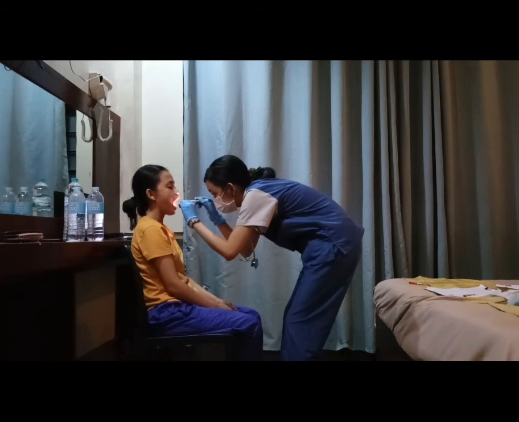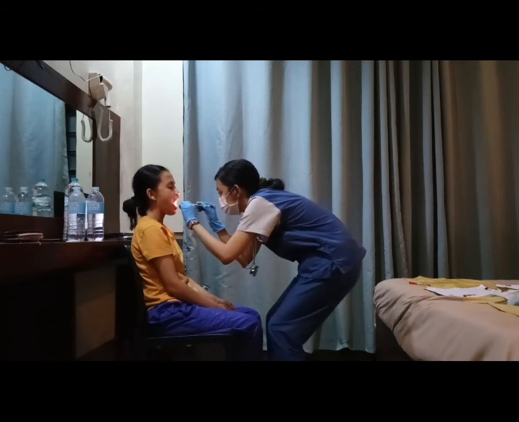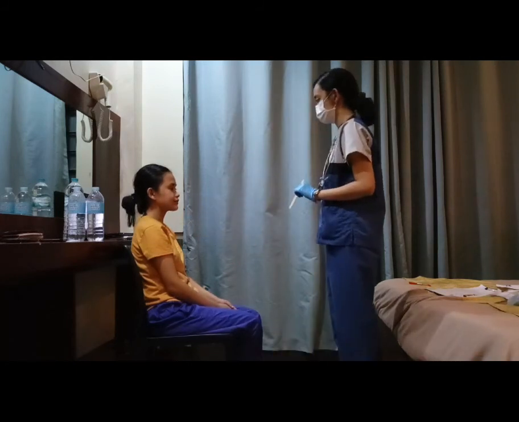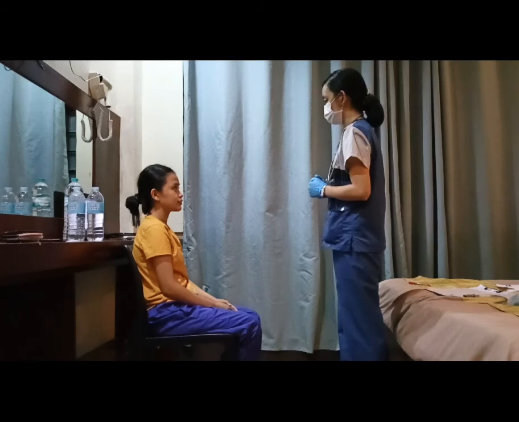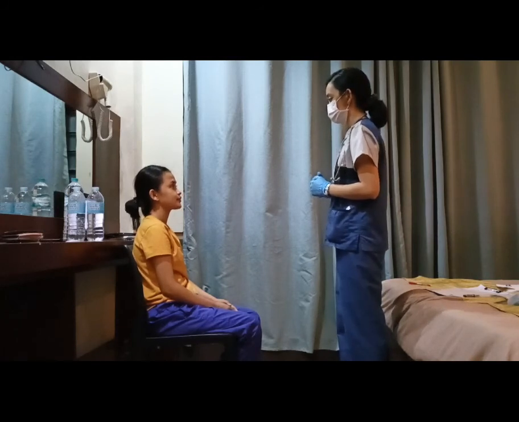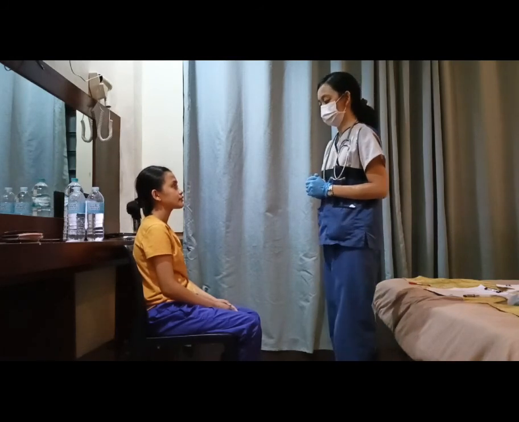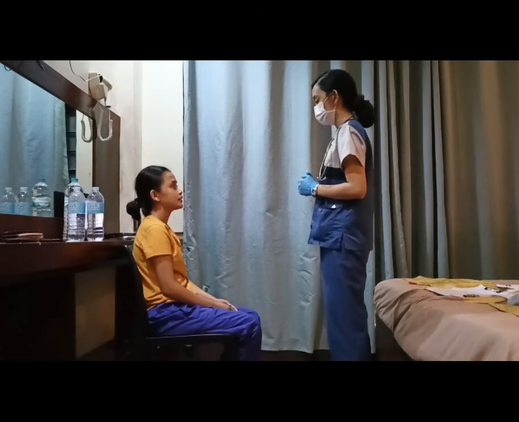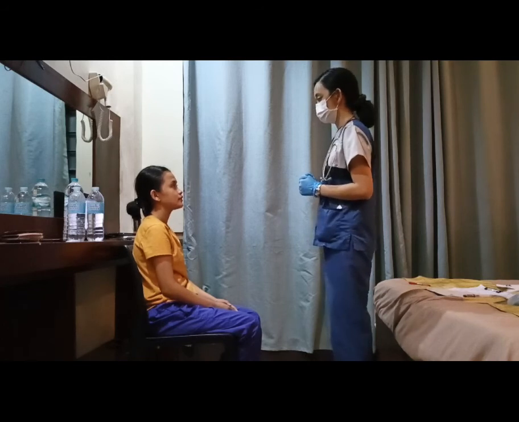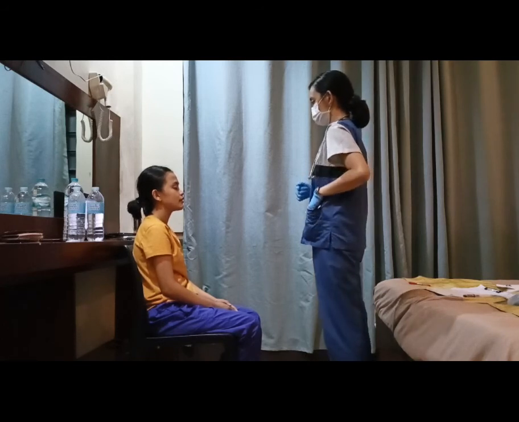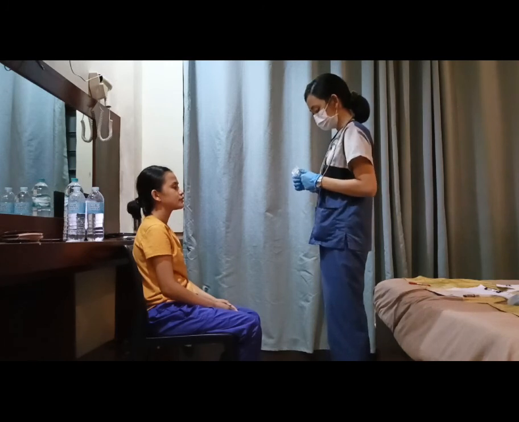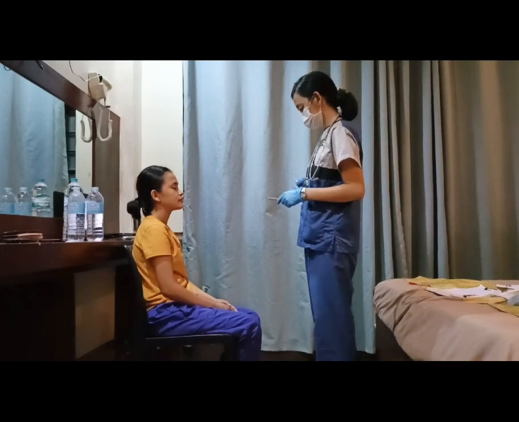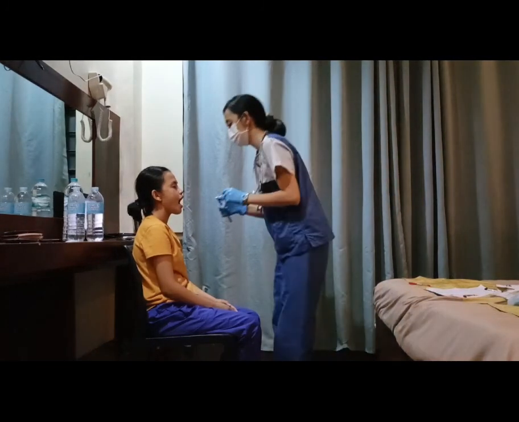I will again inspect your teeth and gums, ma'am, and to do that, I will be using a tongue depressor to clearly state the following: the number of teeth, the color, condition, and its alignment. When you open your mouth, ma'am.